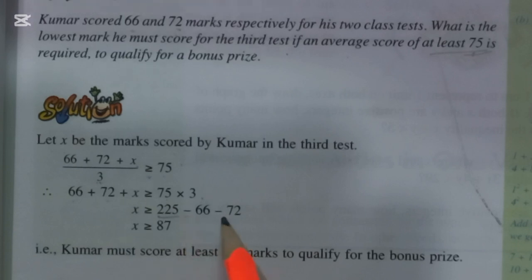These signs will be minus now. Solving them will give us this answer. From here you can see x is greater than or equal to 87. So it means he must score at least 87 marks. So look now, Kumar must score at least 87 marks to qualify for the bonus prize.